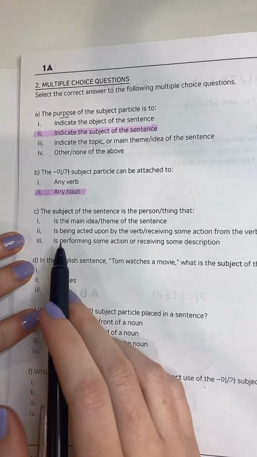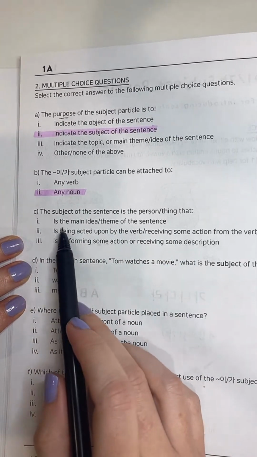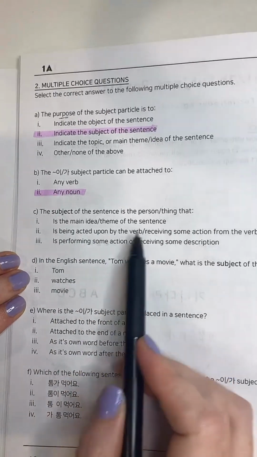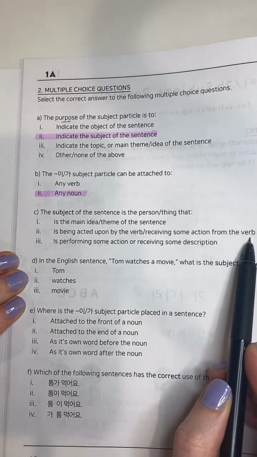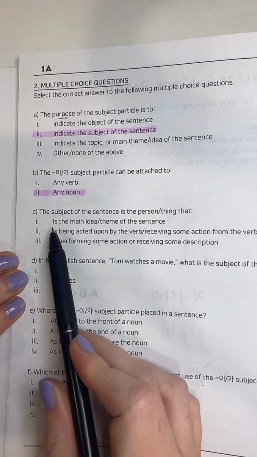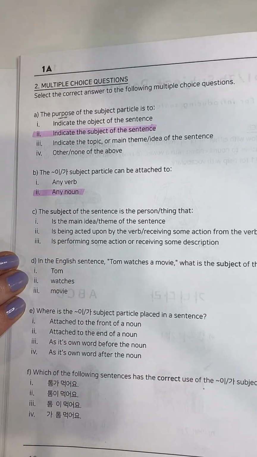Okay, what about the next one? The subject of the sentence is the person or thing that: 1, is the main idea or theme of the sentence, 2, is being acted upon by the verb or receiving some action from the verb, or 3, is performing an action or receiving some description. So which of these 3 things is the subject of the sentence? Is it the main theme or idea? Is it being acted upon by the verb? Or is it performing some action or receiving a description?